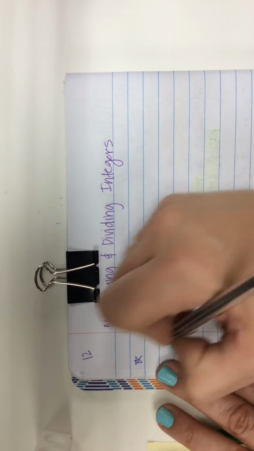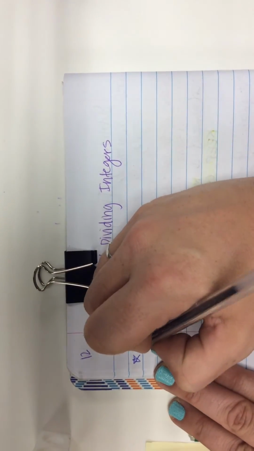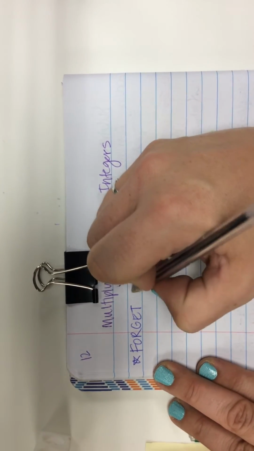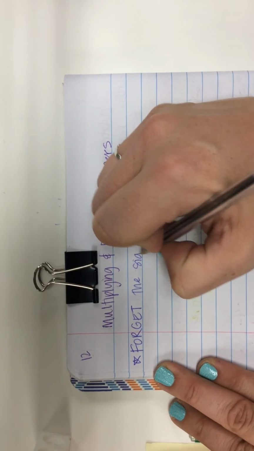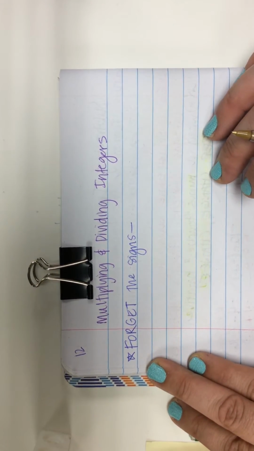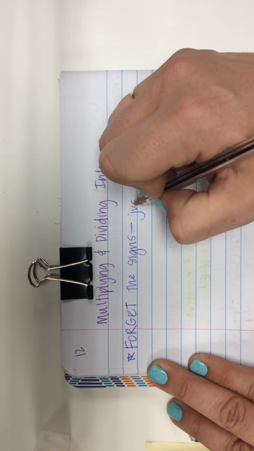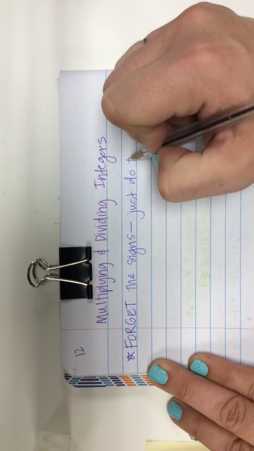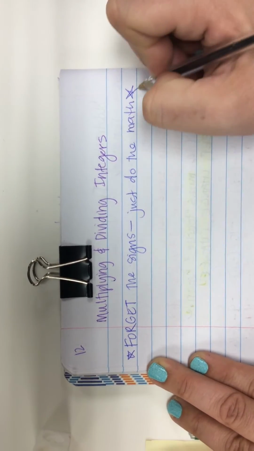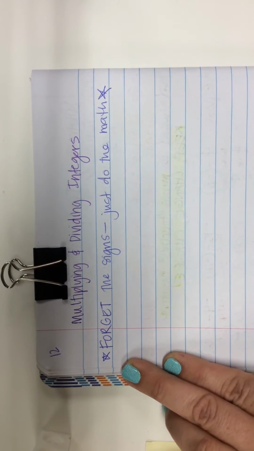So really, what we want to talk about is that right now we can forget the signs. Just do the math. We'll go back and put the signs in later.